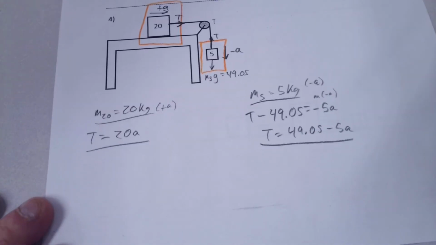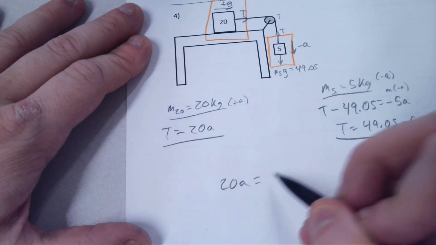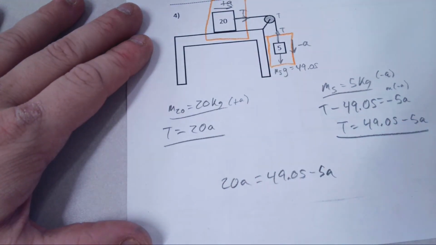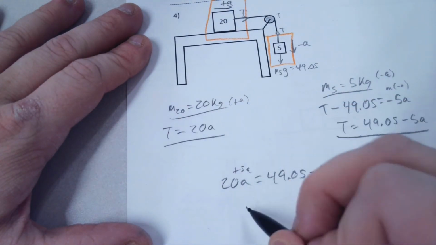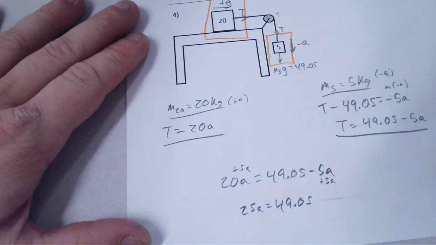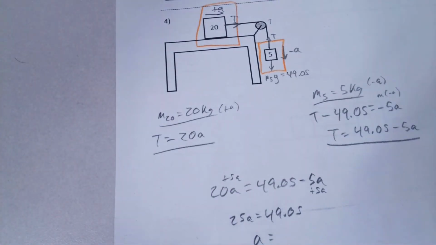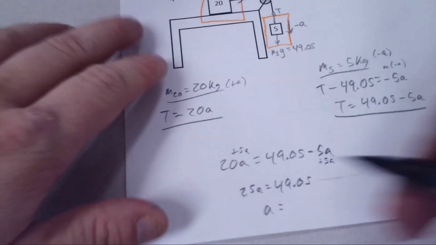Now we can plug them equal to each other, so we get 20A equals 49.05 minus 5A. Get like terms over, add 5A, 25A equals 49.05. And that means that A is 49.05 divided by 25, 1.96 or 1.962.